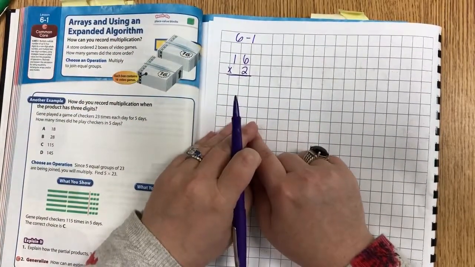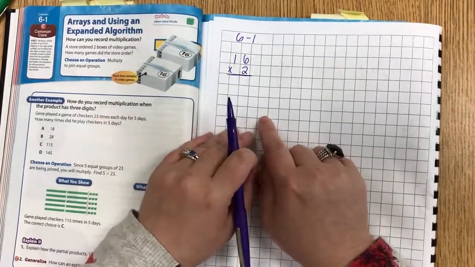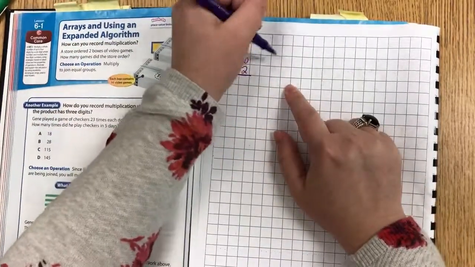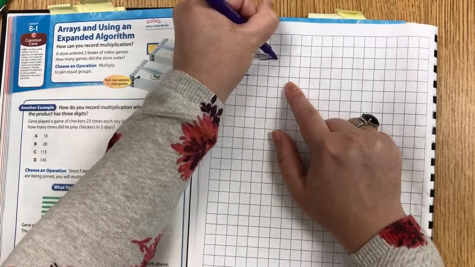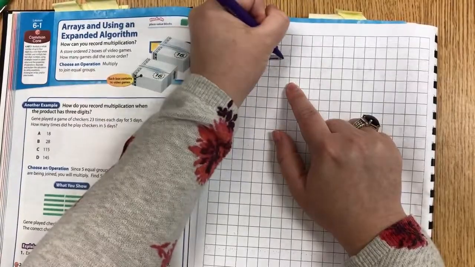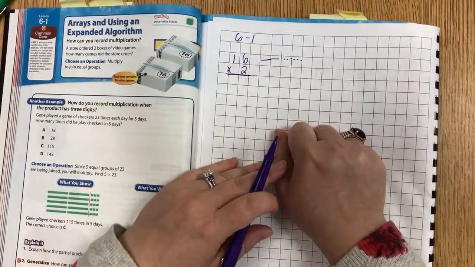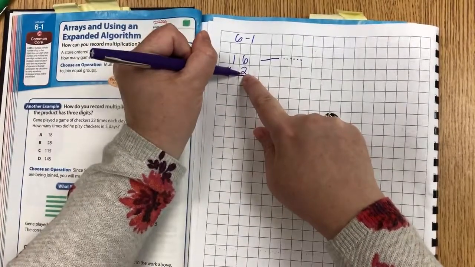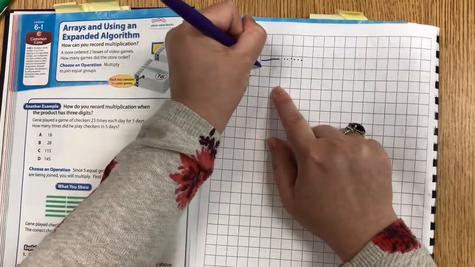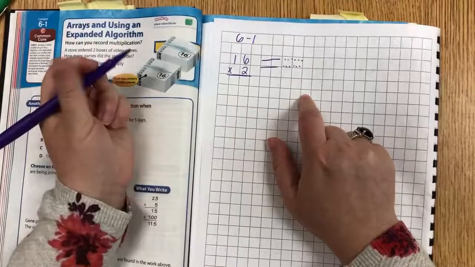Now, the first way it wants me to do it is by making an array. The way I would do that would be I would draw one long line to be a 10. And then I'd make 6 dots for my 6 ones. 1, 2, 3, 4, 5, 6. Okay, there's 16. Twice. 16 2 times. So, okay, I'll draw another line and make another 6 dots. 1, 2, 3, 4, 5, 6.